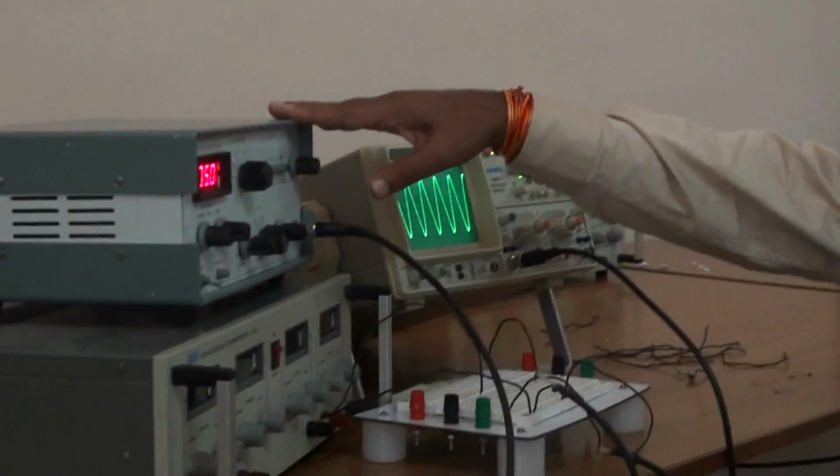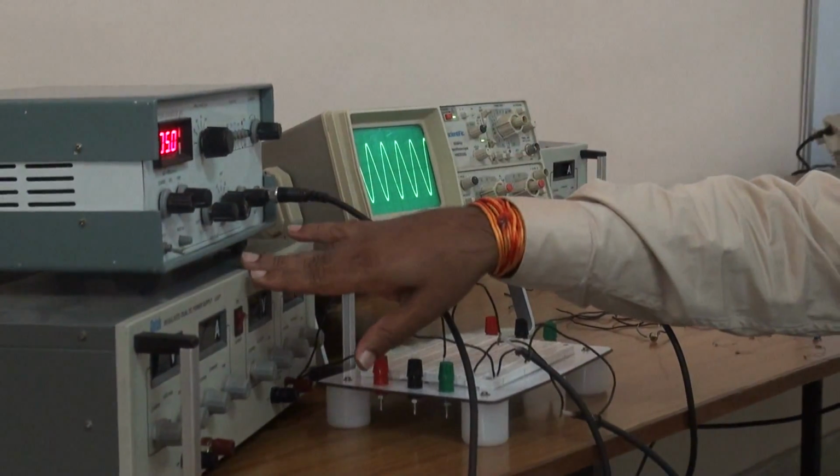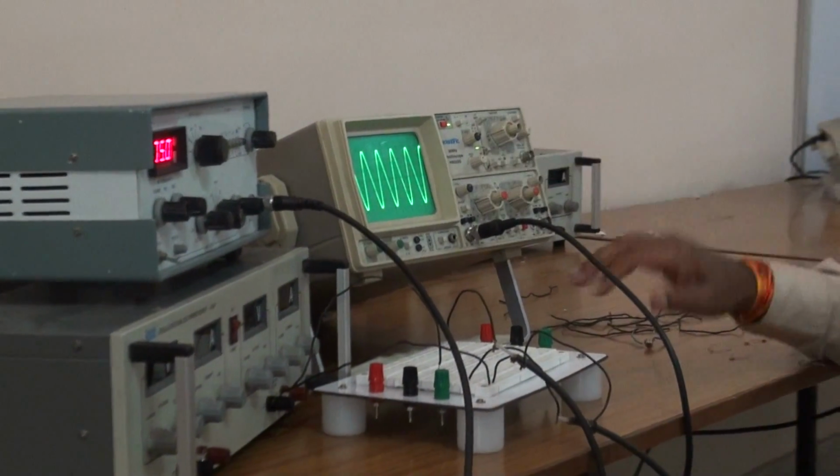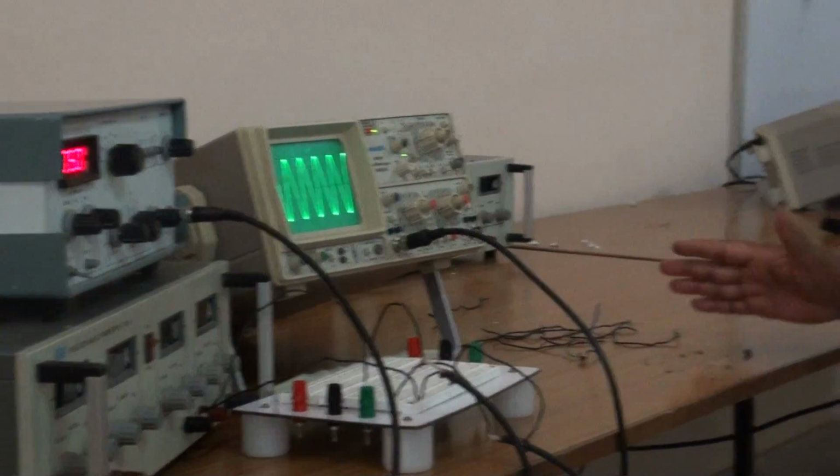So now I'm going to explain how to conduct the CE amplifier experiment in the laboratory. To conduct this experiment, you need a power supply, signal generator, CRO and the required components. So this is the signal generator, power supply, CRO, breadboard and the components.